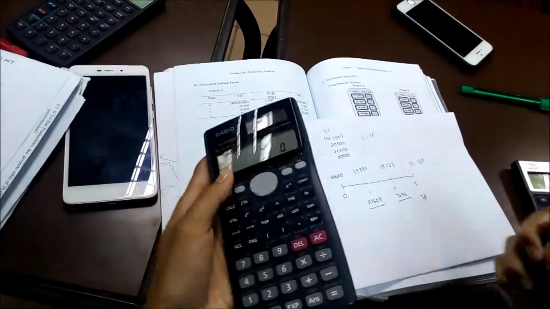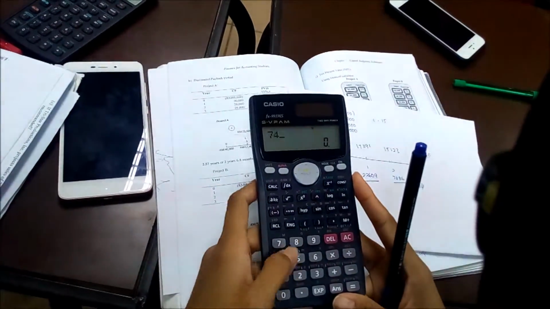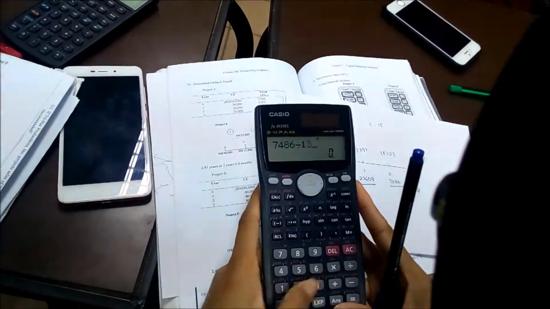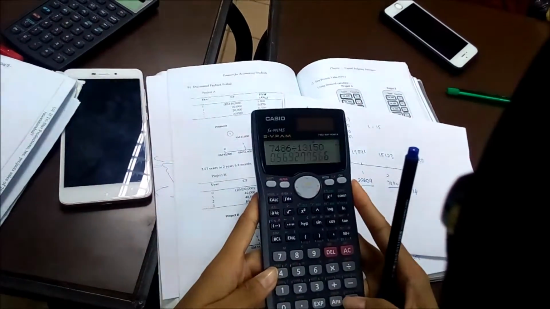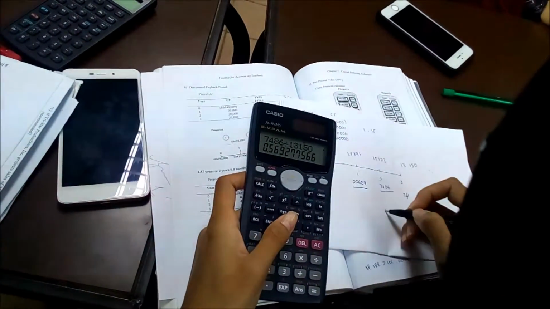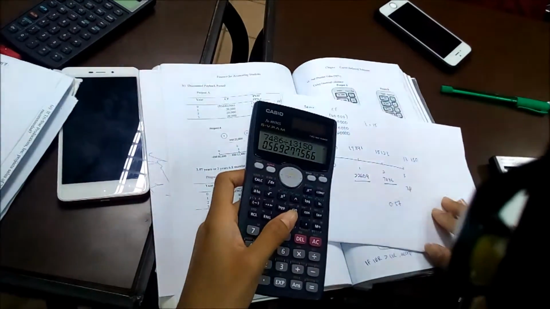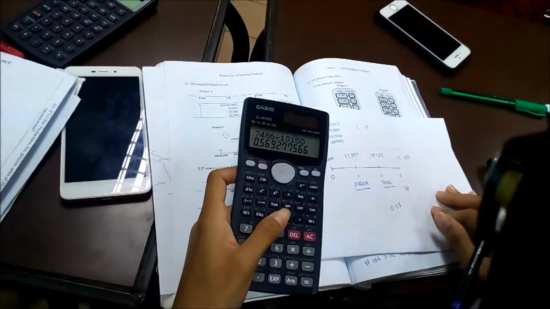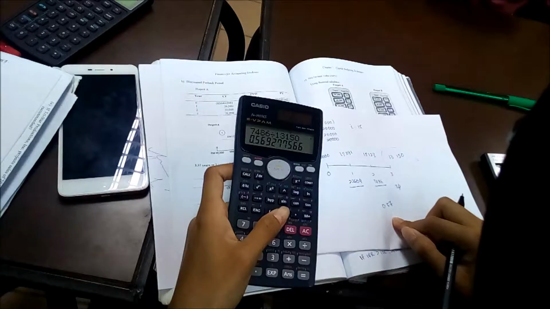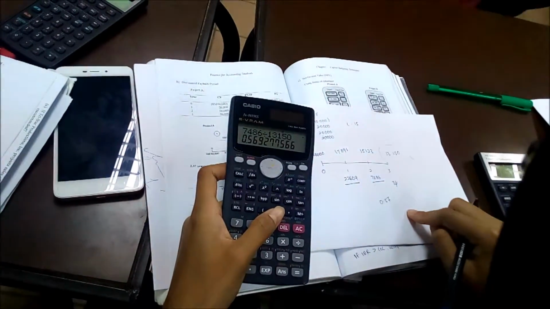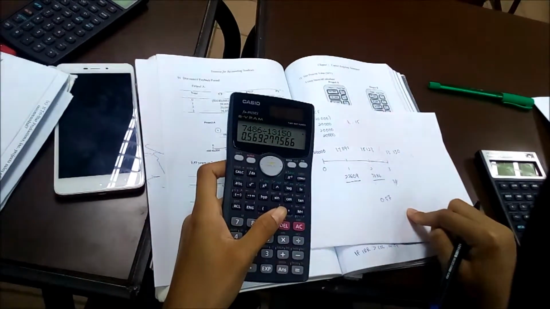Therefore, we must divide 7,486 by 13,150. So we get the ratio of 0.57. So the total time taken by the company to recover the initial investment is 2.57 years. In other words, 2 years and 6.8 months.